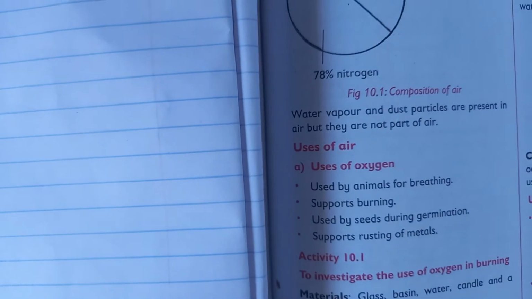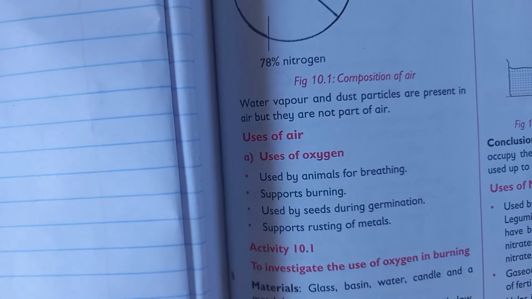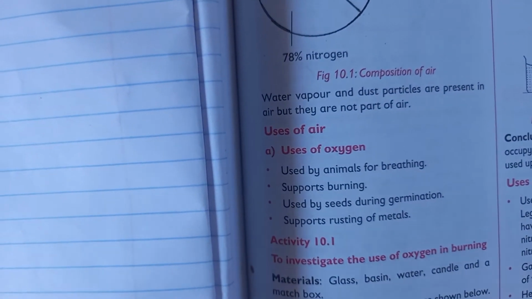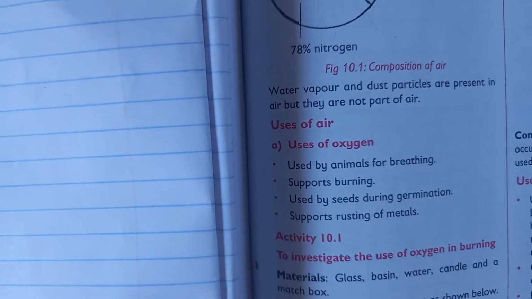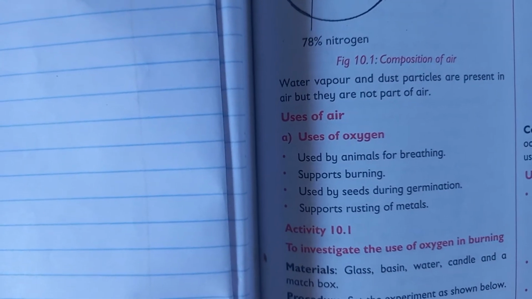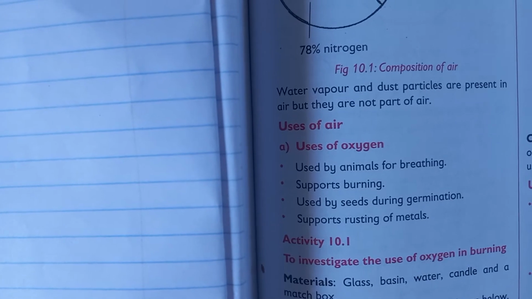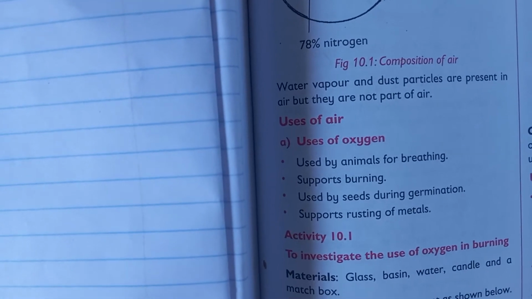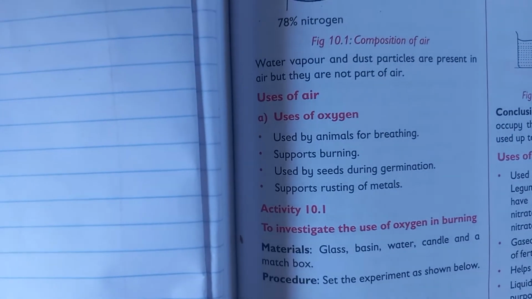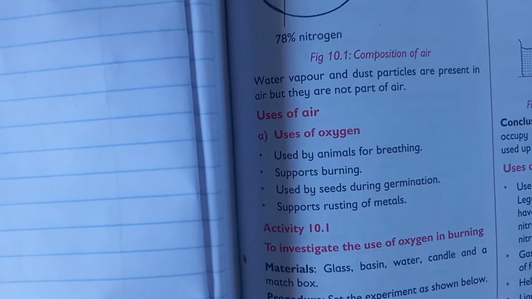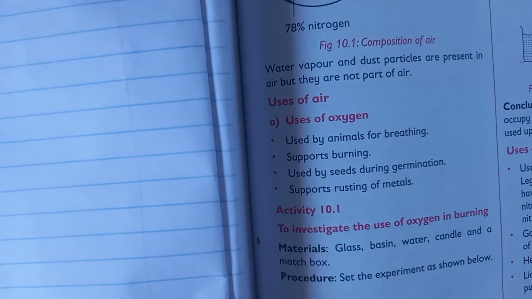Four, in case you leave your tool outside, the following day you'll find that the tool has different colors, especially brown. That is as a result of rusting. So for rusting to take place, oxygen is required. So there are four ways in which oxygen is used: breathing, burning, germination, and rusting.